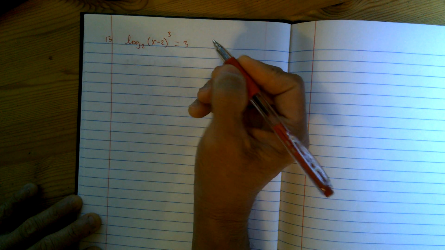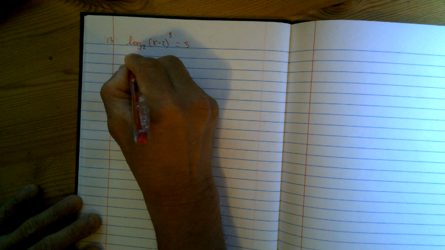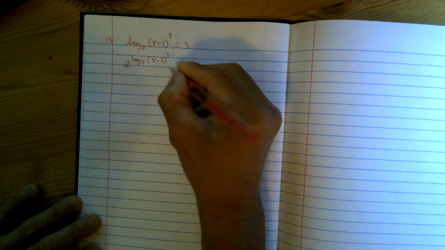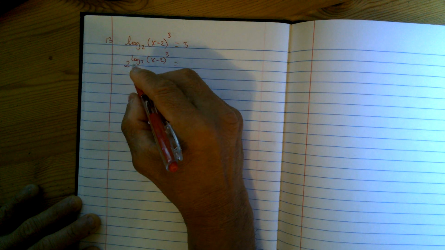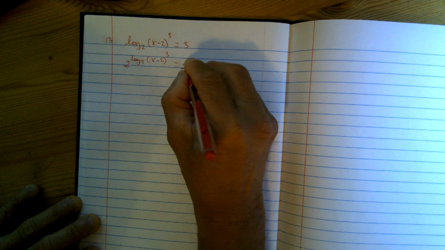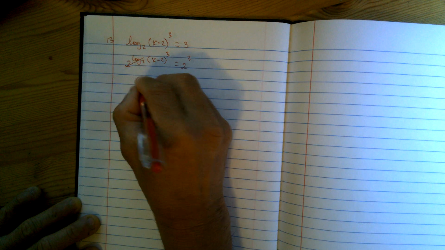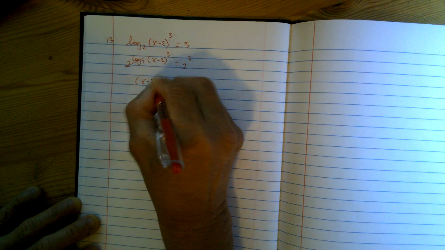We need to write it in exponential form. So it has to be 2 to the log base 2 of x minus 2 to the cube. And on the right hand side we have to do the same thing: 2 to the third, which is 8, and this cancels out. This is x minus 2 to the third.